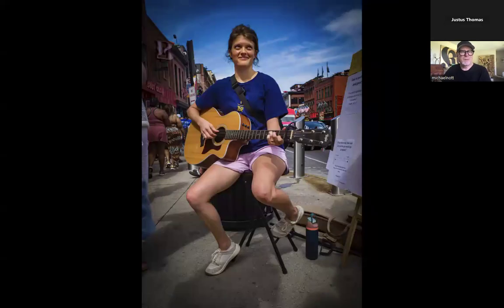This is a case where I saw this young woman playing guitar. I think it was some church group downtown, and I saw it from across the street. There were some of her partners or street preachers or whatever on either side of her. As I'm coming across the street I couldn't get the shot because these guys were obstructing.